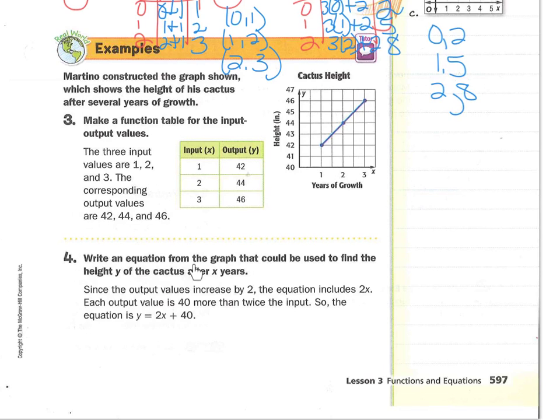For 4, write an equation from the graph that could be used to find the height, y, of the cactus after x years. Since the output values increase by 2, the equation includes 2x. Each output value is 40 more than twice the input. So the equation would be y equals 2x plus 40. They just figured that out by saying that since these go up by 2, we have to be timesing by 2, so it's 2x plus something.